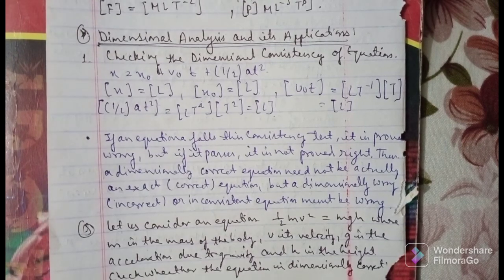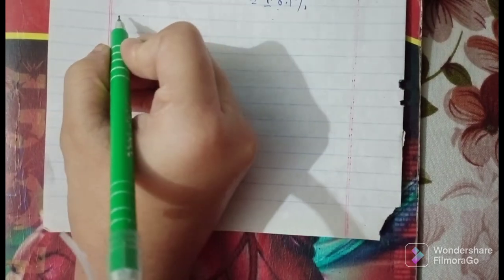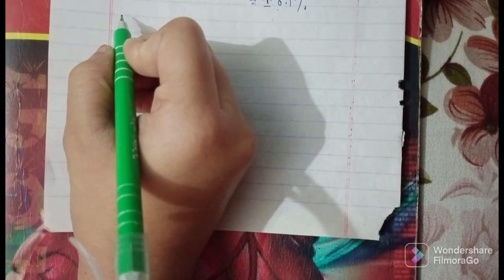Now we go for it. So here we go. That is the solution for the same.